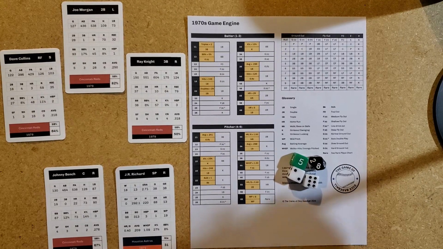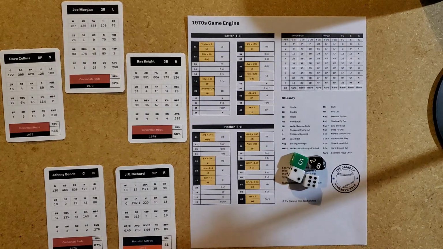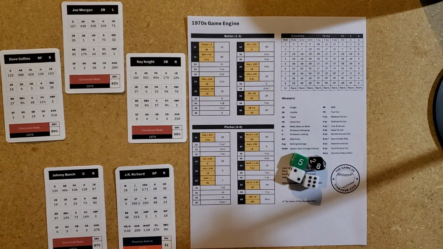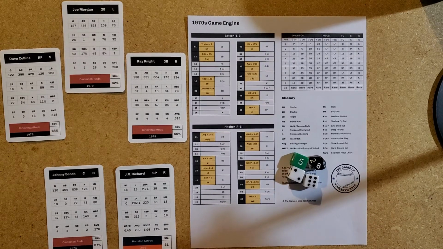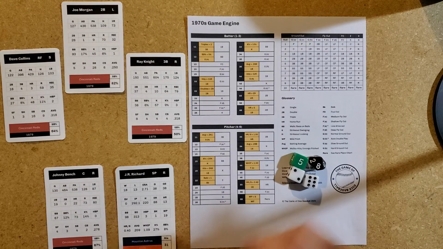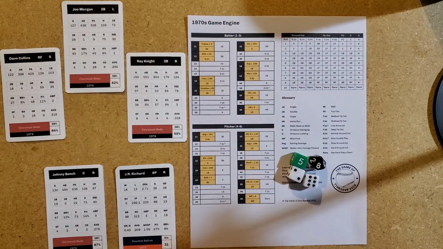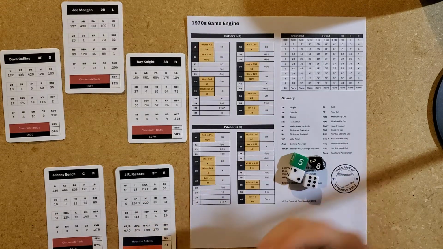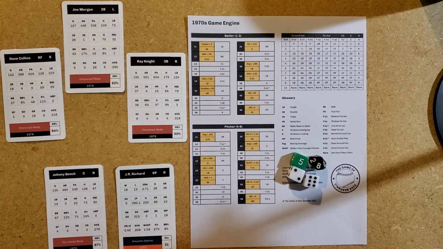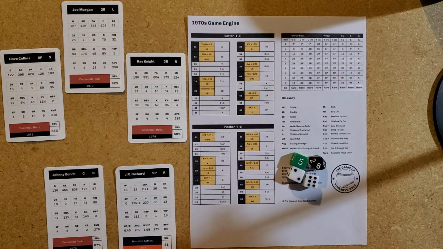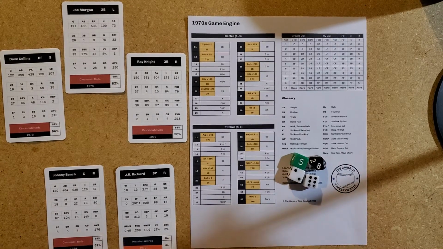So I take 10 years worth of data, and then figure out what is the average batting average for that time? What is the average number of home runs for your regular player? Then I allow that to inform where these results are on the sheet, and how we can manipulate those results for high home run hitters or low home run hitters, etc. So hopefully that's a good introduction to the game.